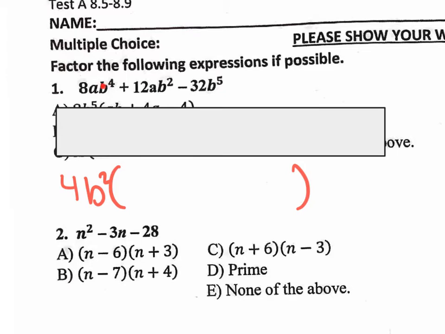So if you do pull out a 4B squared from the first term, 4B squared times what will get you an 8AB to the 4th? Well, that would be 2AB squared. There you go. Okay. And then 4B squared times what gets you a 12AB squared? 4 times what is 12? 3. And you need an A. And you don't need any more B's because you already have a B squared. Finally, 4B squared times what will get you a negative 32B to the 5th? Well, 4 times negative 8 is negative 32. And you need a total of B to the 5th. So B squared times B to the 3rd, that'd be B to the 5th.